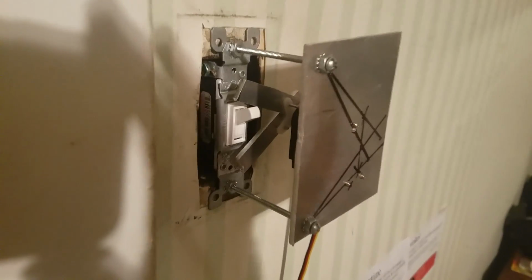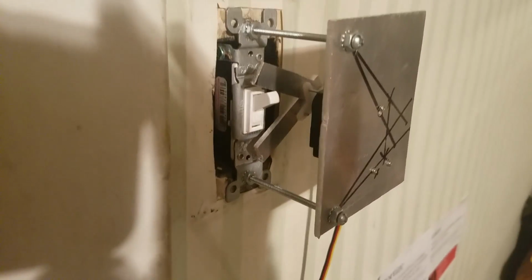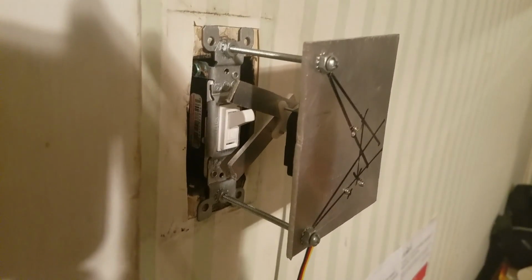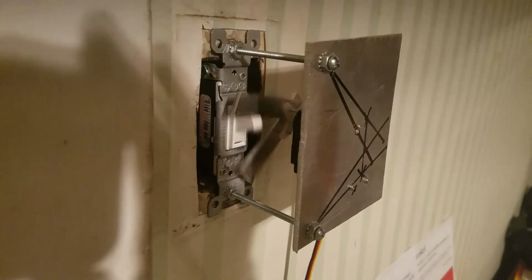So I will bring the Echo in to show you how it works. Echo, lights off. Okay. Echo, lights on.